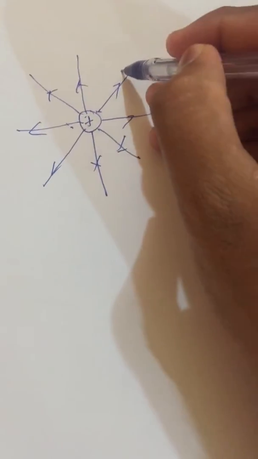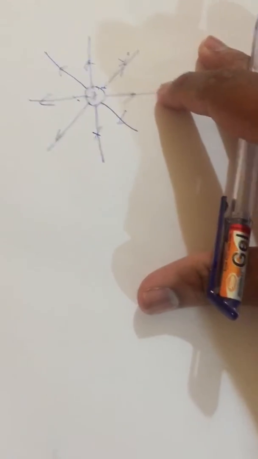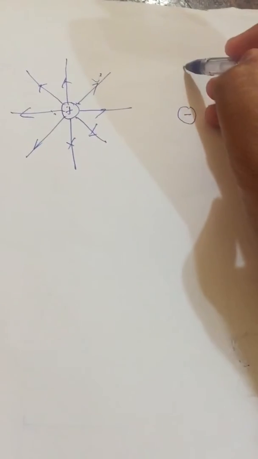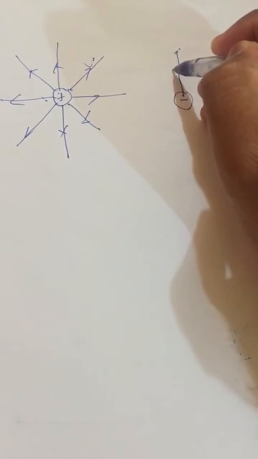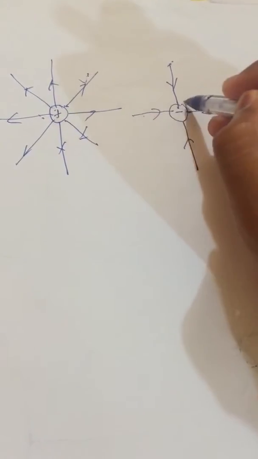I am putting the direction outward by imagining another positive charge placed in that region and in which direction that positive charge is going to experience a force. Now if this was a negative charge, then if you put a positive charge, that positive charge would move towards it, so the direction would be opposite to this. Here it's towards the charge.